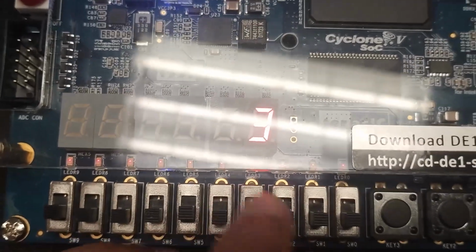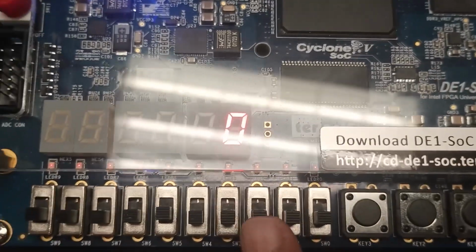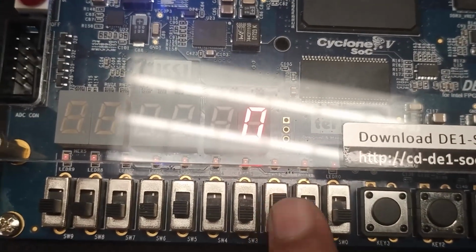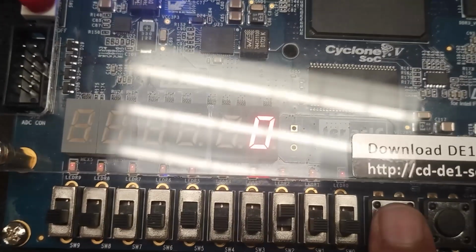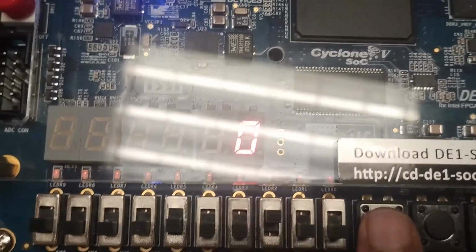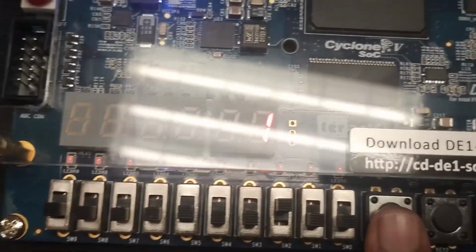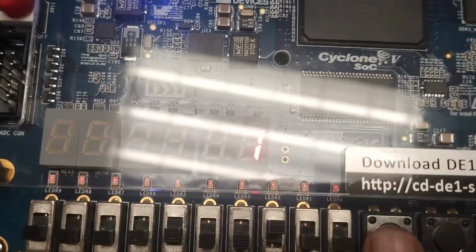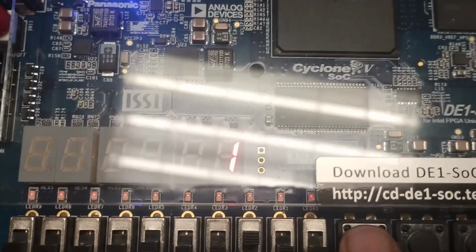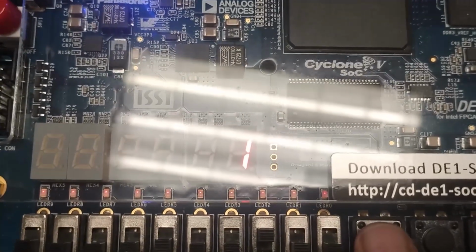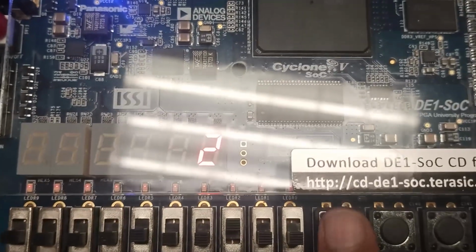Even if I give multiple inputs, I'm going to reset it. Let's say I give 4. It's going to be 4 by 8, which is 0. Again if you press, it's going to be 1, that is 4 plus 4 by 8, 8 by 8, that is 1. Then again if I give it, it's going to be 12 by 8, which is 1. Again if I click, it's going to be 2 here, that is nothing but 16 by 8, which is 2.